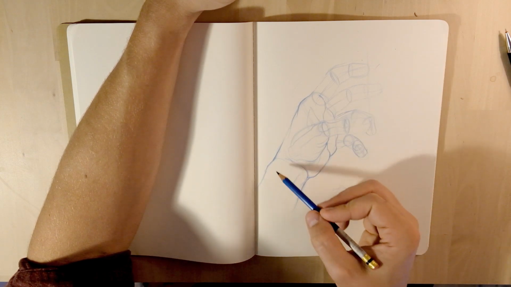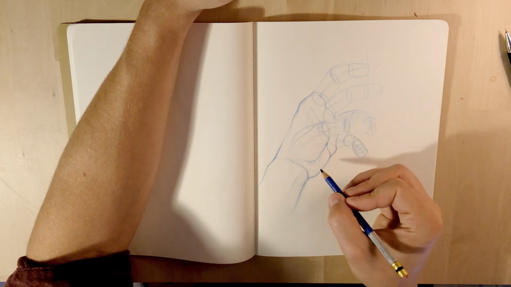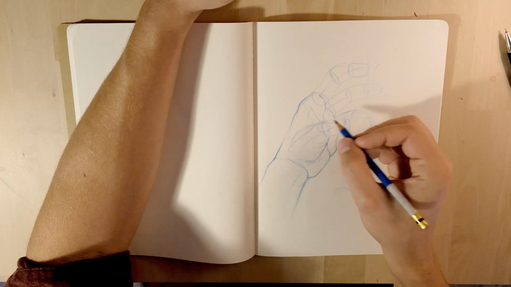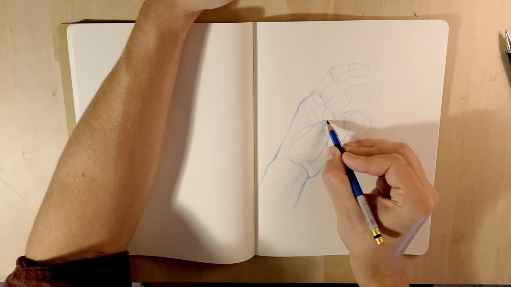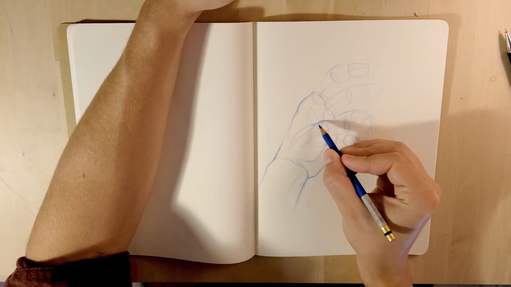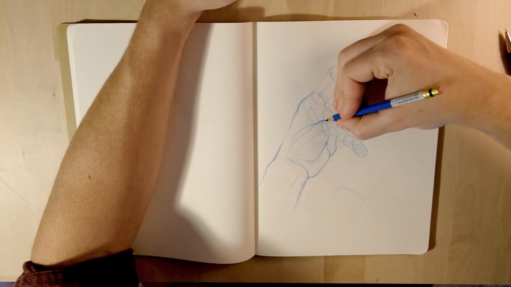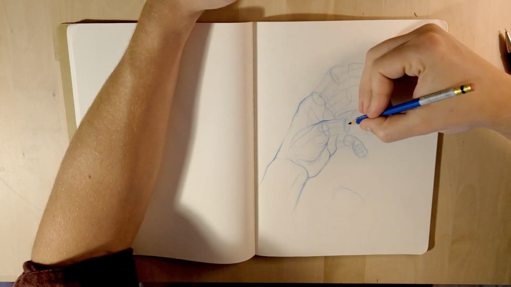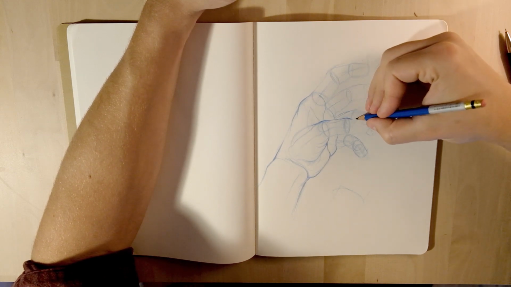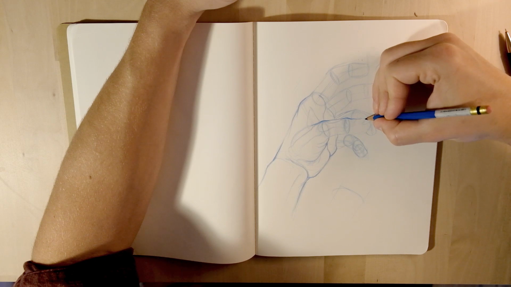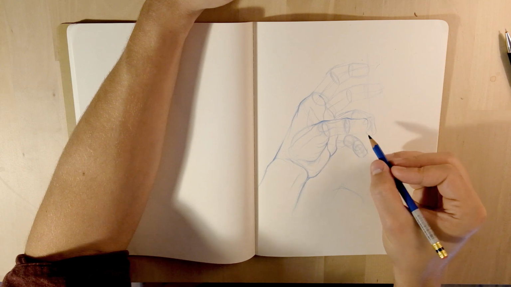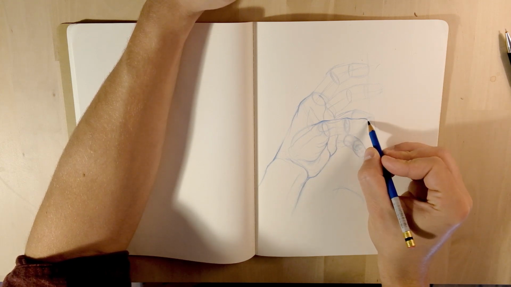But also notice that I'm keeping a nice diverse line quality. So not everything is darkened to the same amount. Some things are darker than others, especially this thumb. As it's coming forward, I'll want to darken a lot of these forms so that it feels like it's coming off the page a little bit, more so than the fingers behind it. I think I drew the thumb a little too long in that first pass.